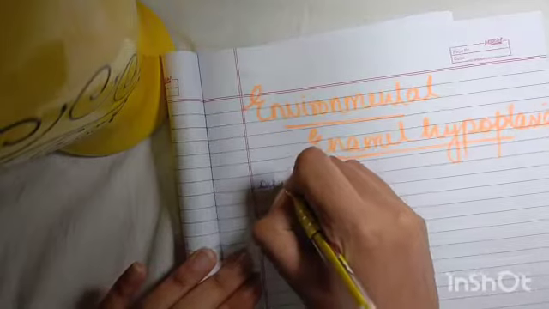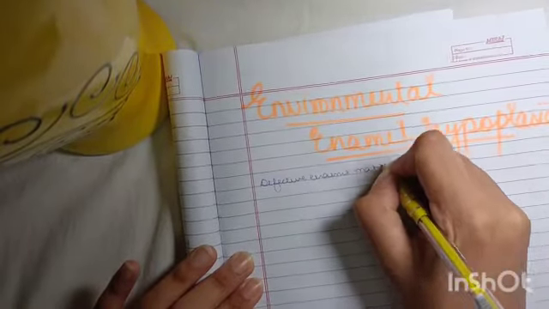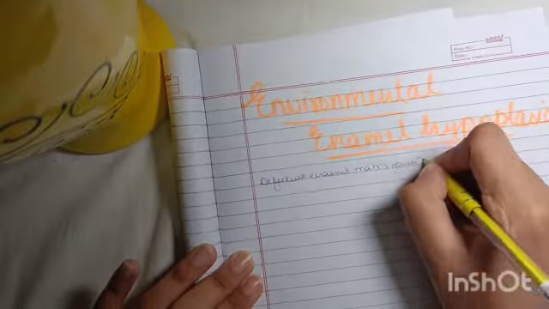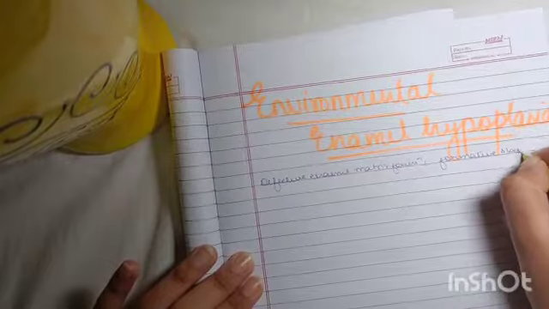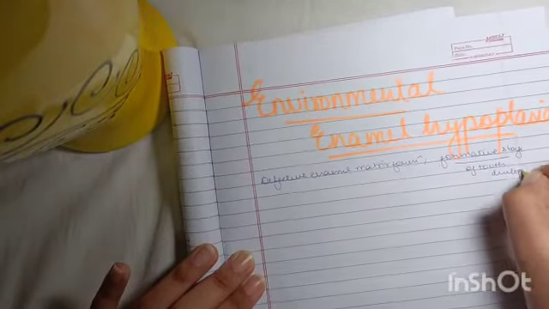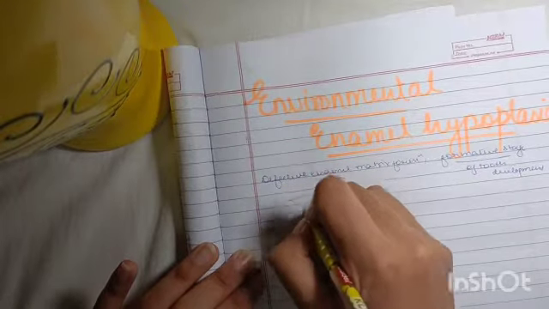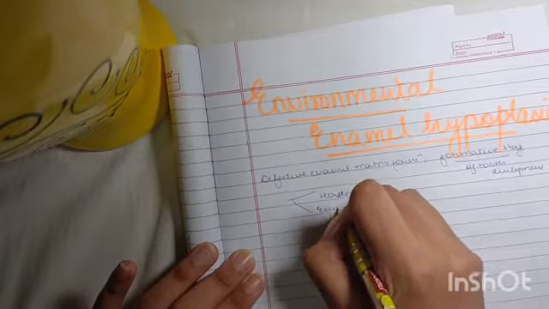In this video, we will discuss environmental enamel hypoplasia. Now, this basically refers to the defective enamel matrix formation. This usually occurs during the formative stage of tooth development. Now, it is of two types. The etiology is divided into two types. Either it can be due to hereditary causes or it can be due to the environment.